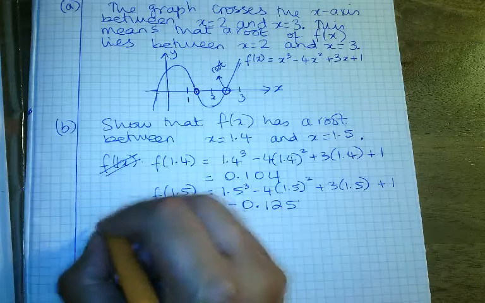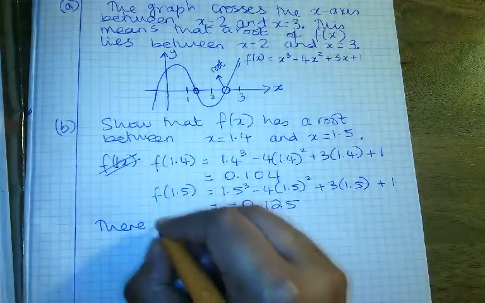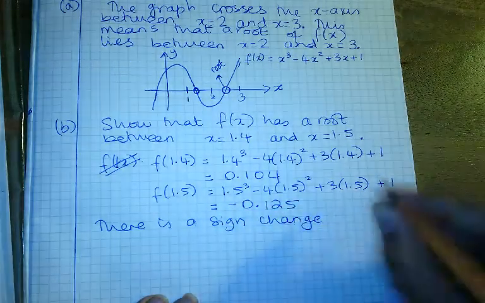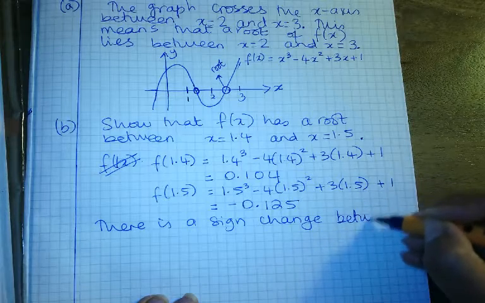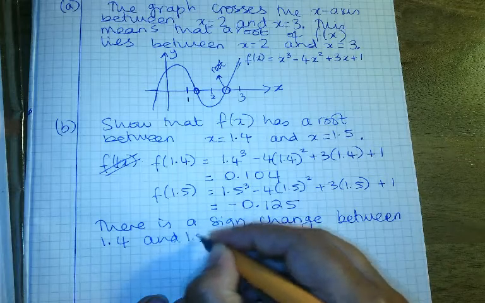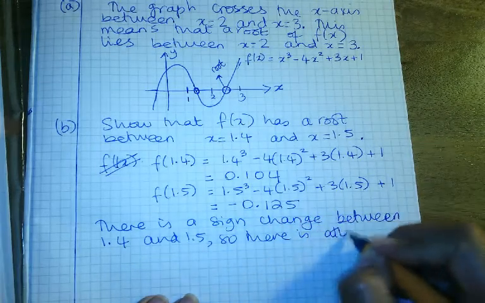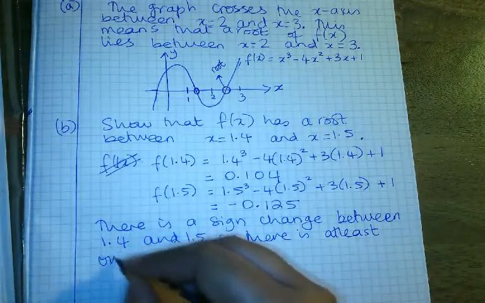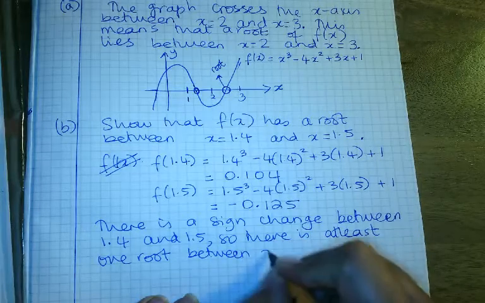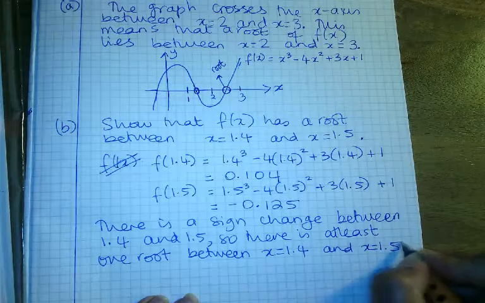And I have to write this explicitly in the exam question, that there is a sign change between 1.4 and 1.5, so there is at least one root between x is equal to 1.4 and x is equal to 1.5.